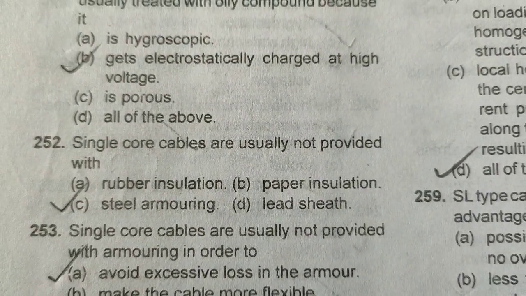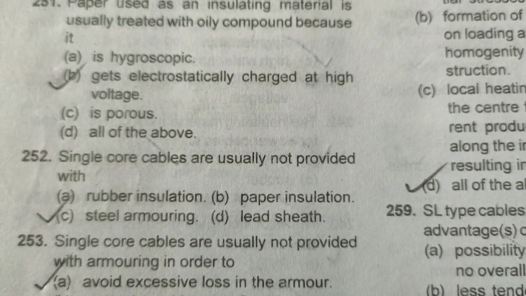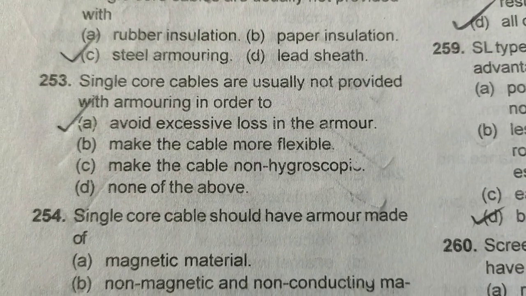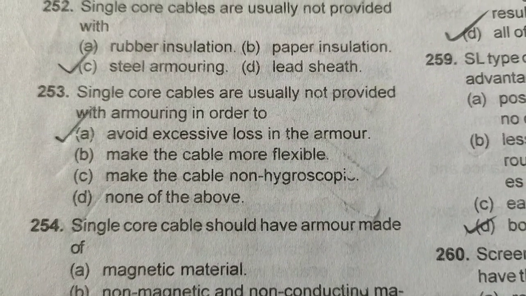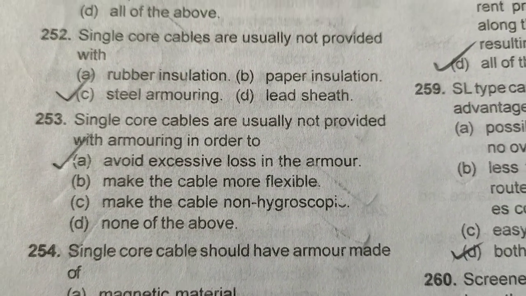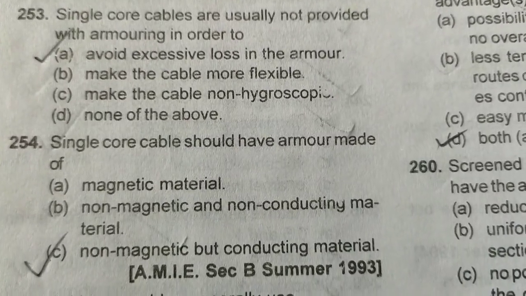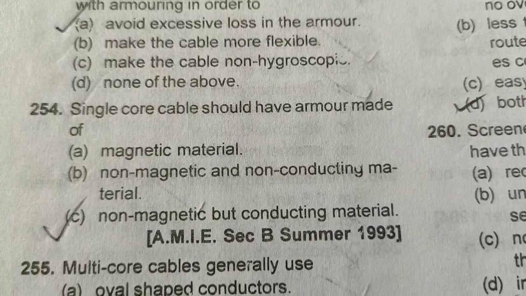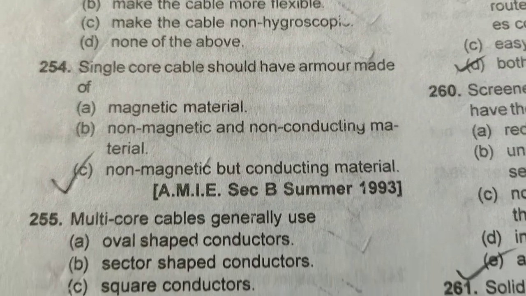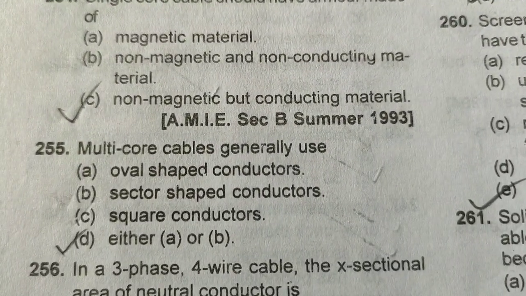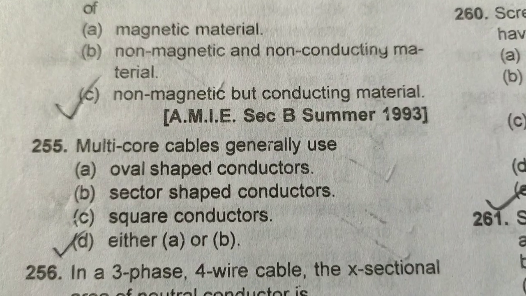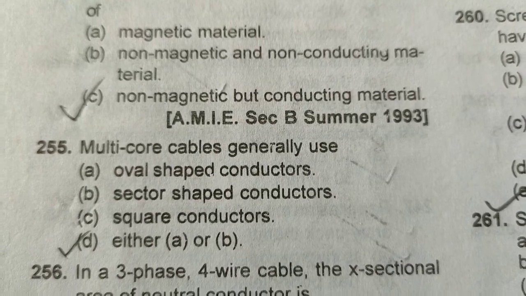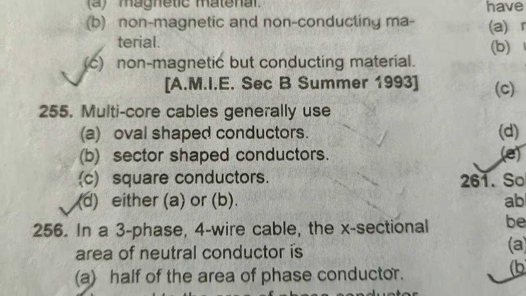Single core cables are usually not provided with steel armoring. Single core cables are usually not provided with armoring in order to avoid excessive loss in armoring. Single core cable should have armor made of non-magnetic but conducting material. Multi-core cables usually use oval-shaped conductors and sector-shaped conductors, either A or B.